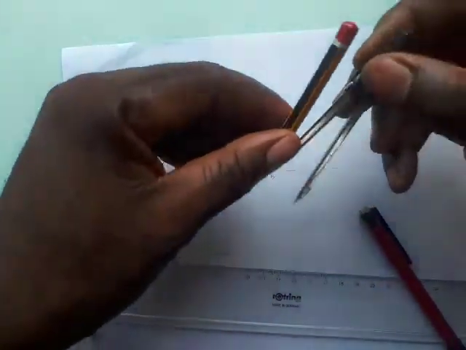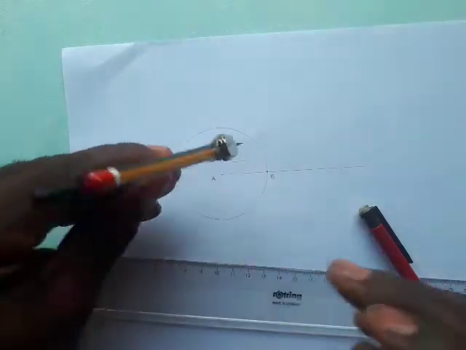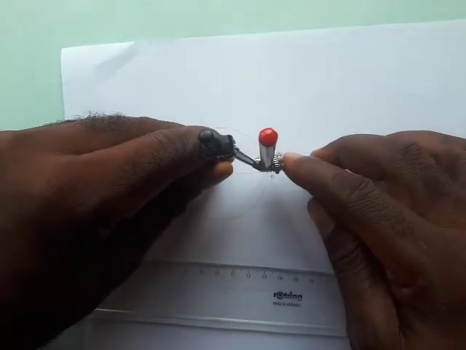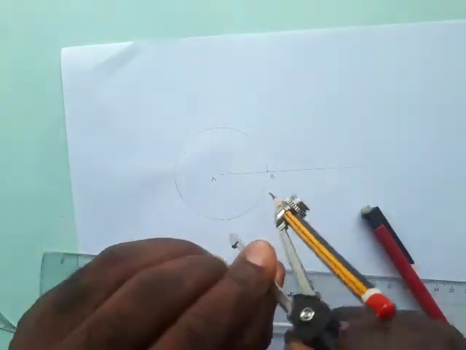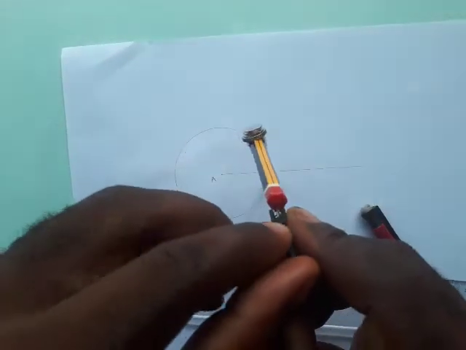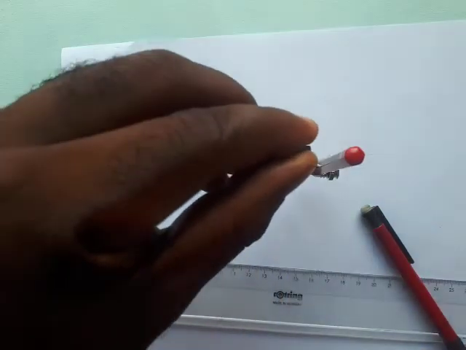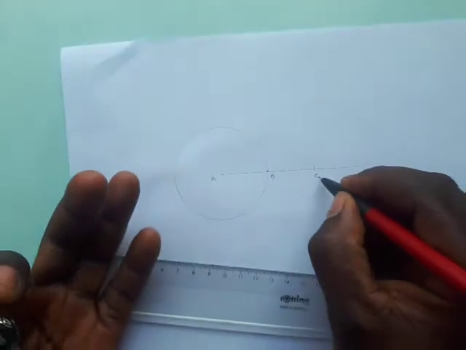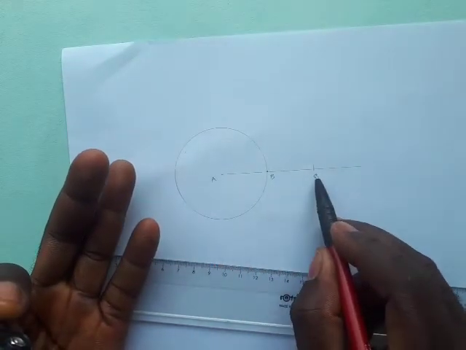Now use the same radius of the circle. Remember, the radius we use here in this case is 3 centimeters. All right, so use this radius of the circle, needle on this point B, and cut this other side of the extended line here. So let's call this point C. So now we have line AC.